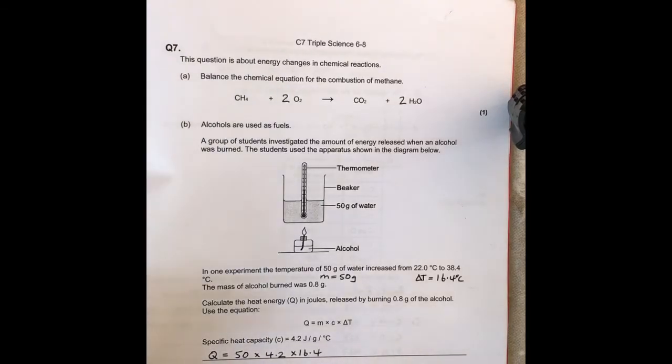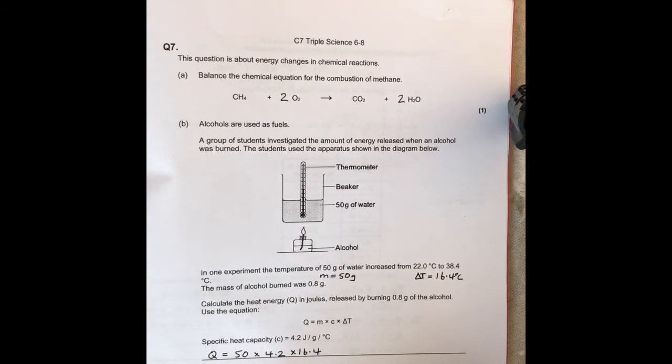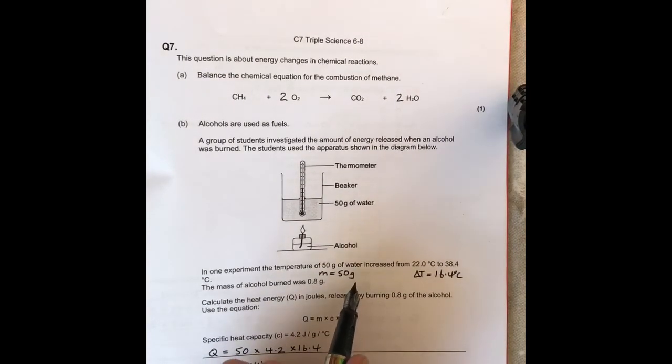Right, on this one, we haven't gone through this in a lot of detail because I wanted to do this in the lab so we can have a go at the experiment, but I'm not sure when we're going to be able to do that.